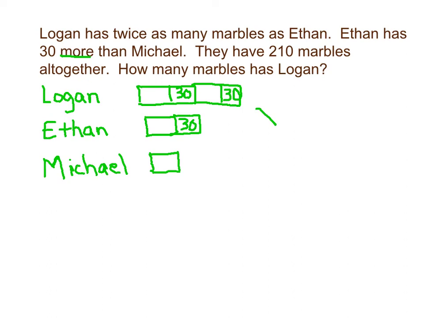They have 210 marbles. It's easy, 210 in all. How many marbles has Logan? So we want to know what the big guy has here. That's our question. Okay, I think I'm going to use that break apart or go find equal groups strategy. So I'll take out the 30. And 3 groups of 30, of course, is equal to 90.